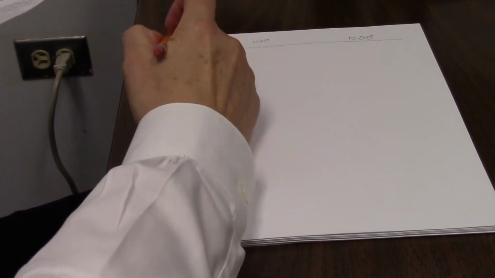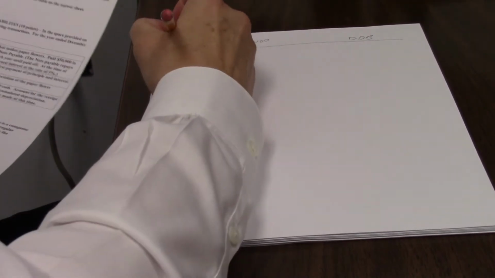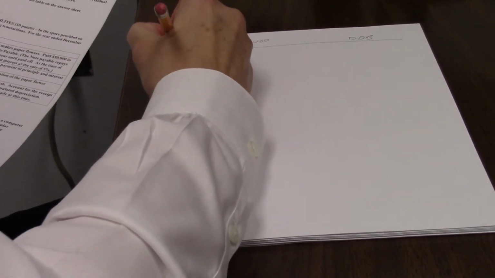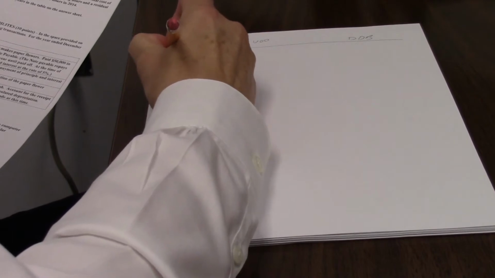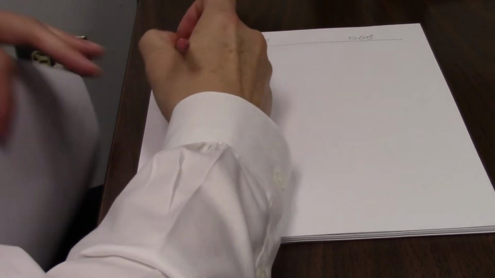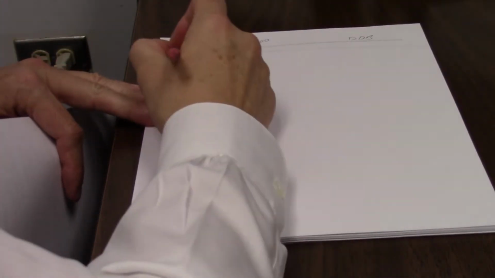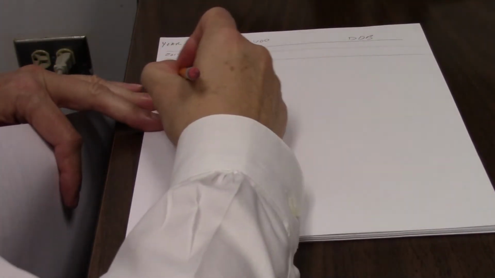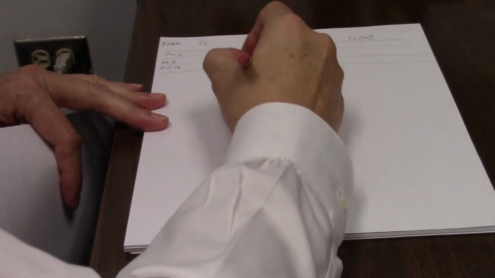On your answer sheet, you'll have a place to write down each of these. So I've just sort of made one for us here, and we're going to do a column for year. So that's 2012, 2013, and 2014. And we've got a column for straight line, units of output, and double declining balance.